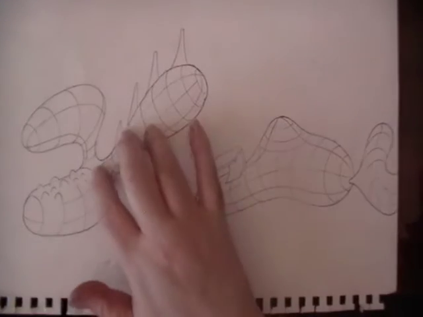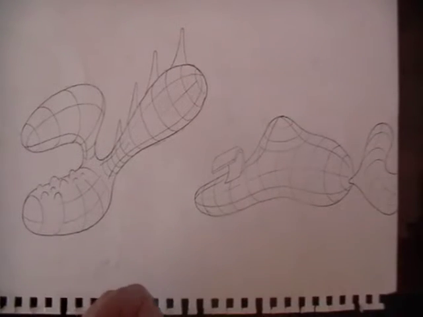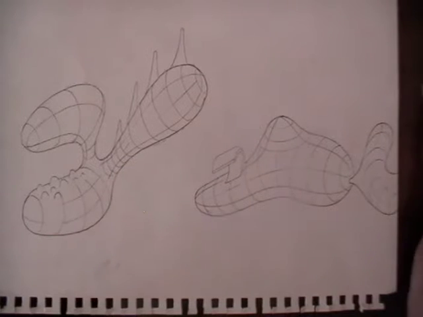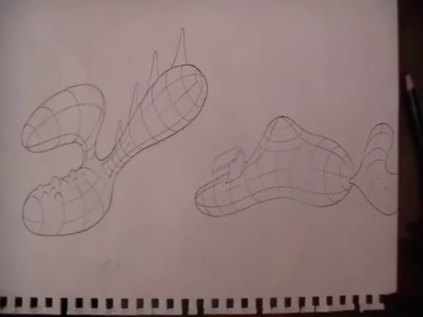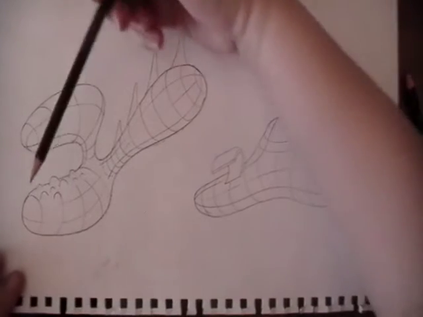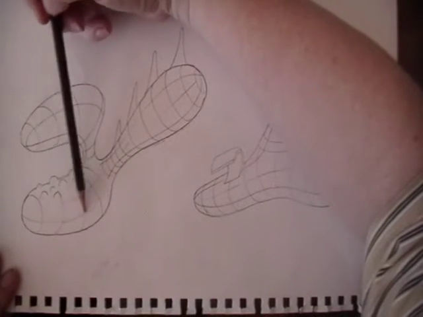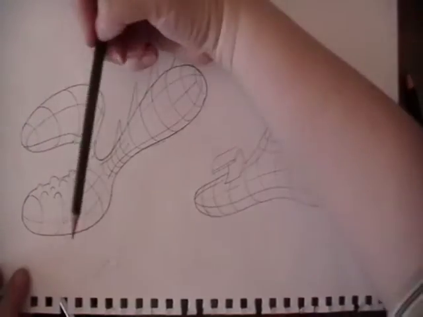Okay, so I'm gonna start on this one, then we'll go to that one. I'm gonna do the same thing that I did. I'm gonna start with my B pencil over here, and I'm gonna determine where my core shadow is. To me, I think it's right here, at the point where it sticks out the most.